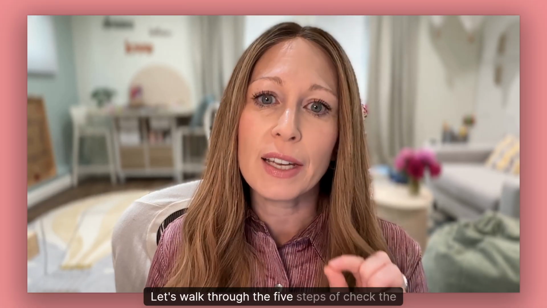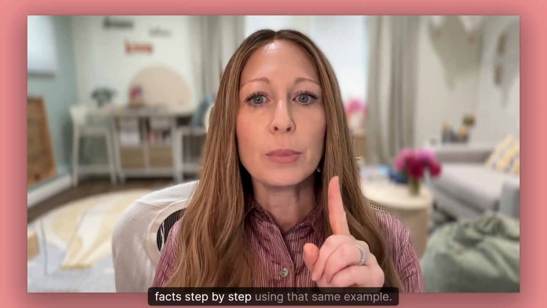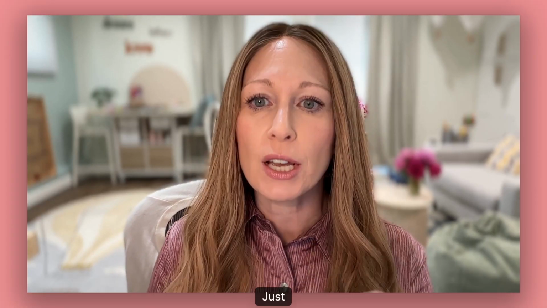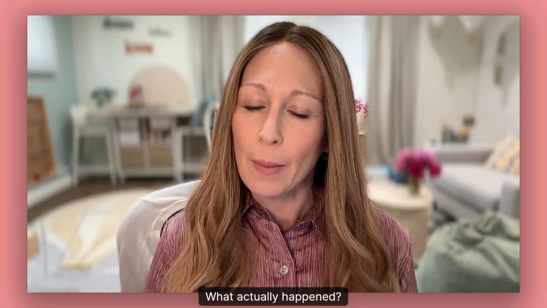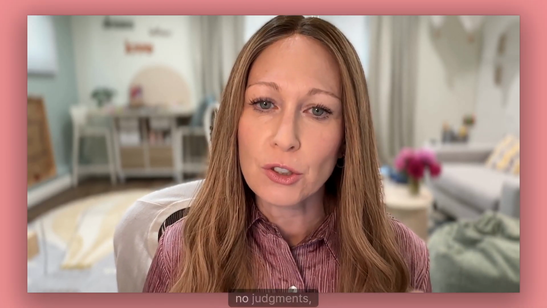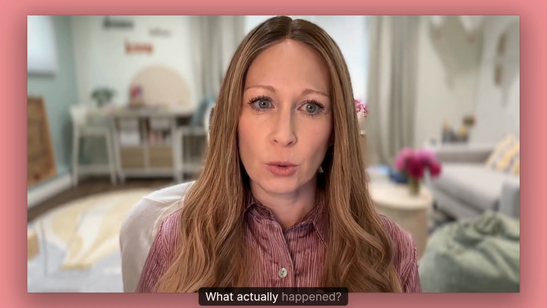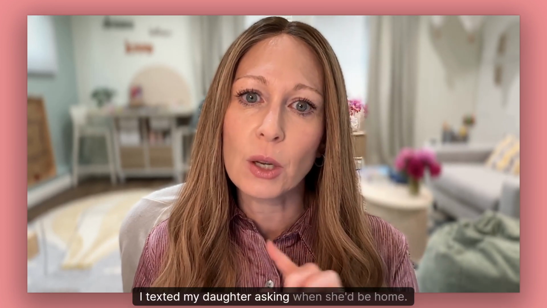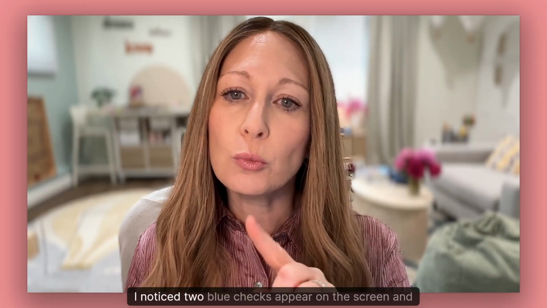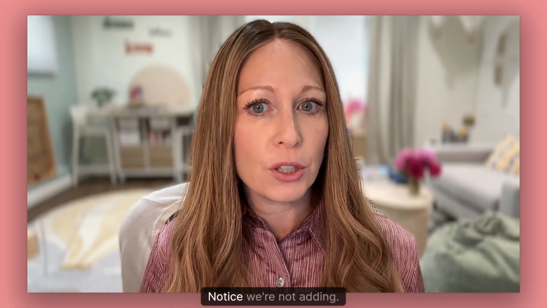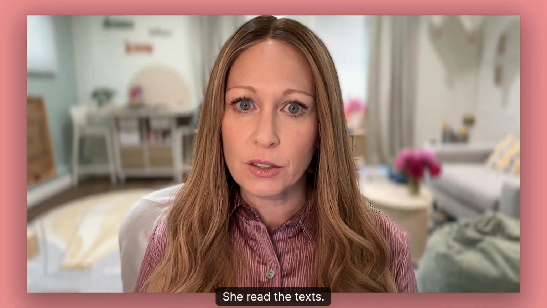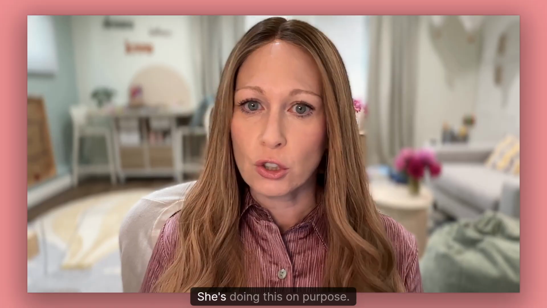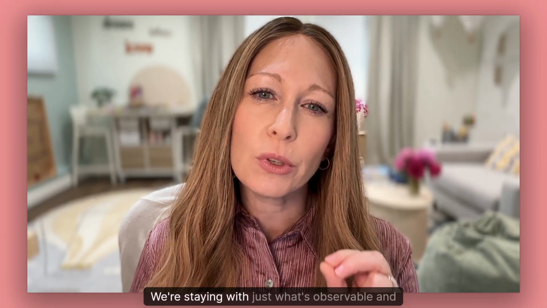Let's walk through the 5 steps of Check the Facts, step by step, using that same example. Step 1, describe the prompting event, just the facts. What actually happened? No interpretations, no assumptions, no judgments, no beliefs. I texted my daughter asking when she'd be home. I noticed 2 blue checks appear on the screen, and she hasn't responded in an hour. Notice we're not adding, she read the texts. She's so disrespectful. She's doing this on purpose. We're staying with just what's observable and objective.